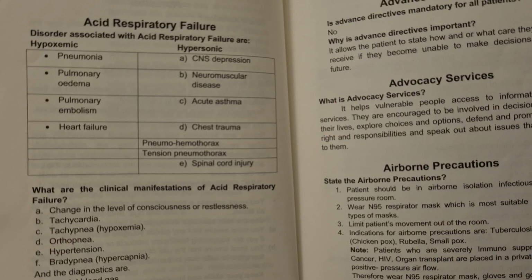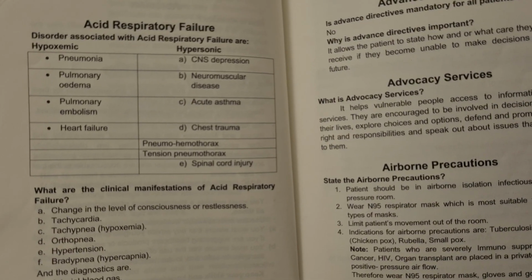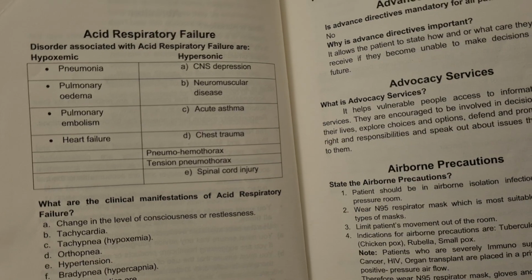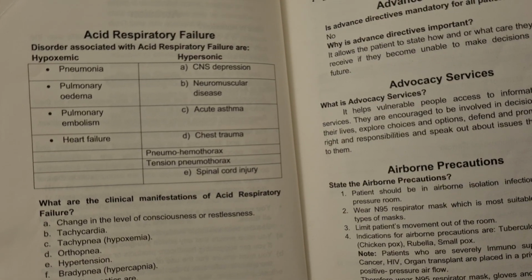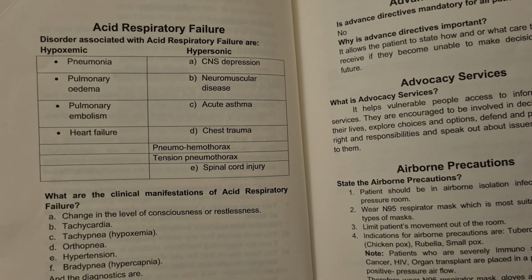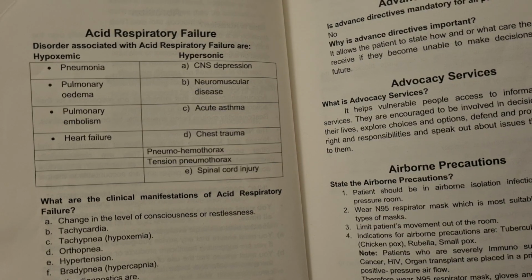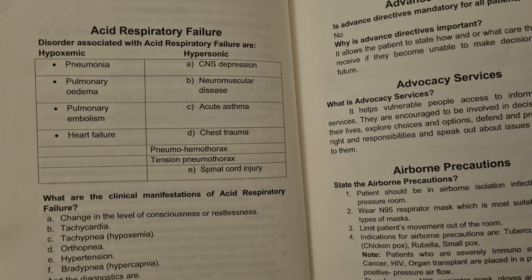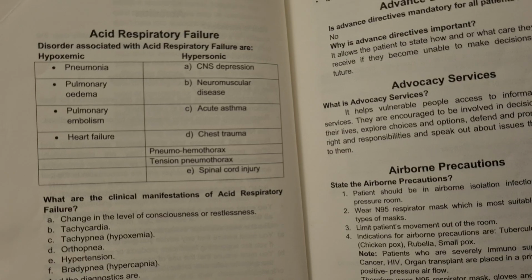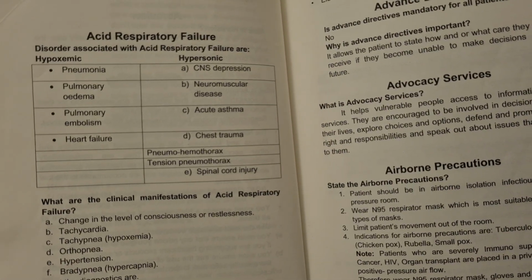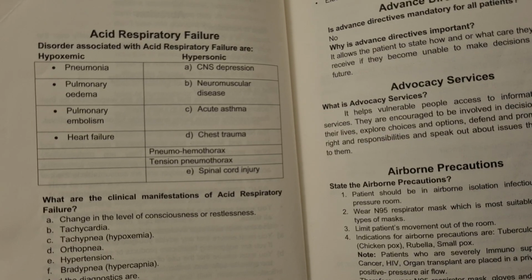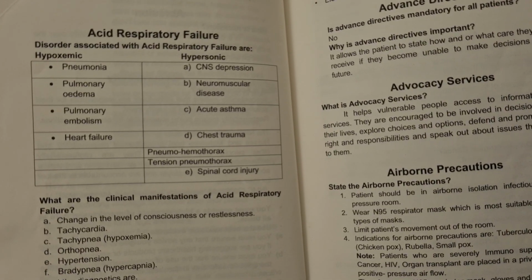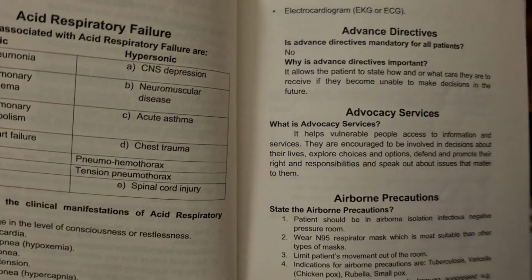What are the clinical manifestations of acute respiratory failure? Or you can say, what are the signs and symptoms of acute respiratory failure? The first one is change in the level of consciousness or restlessness, tachycardia, tachypnea, hypoxemia, orthopnea, hypertension, bradypnea, hypercapnia, and the diagnostics are arterial blood gas, chest x-ray, CBC, sputum culture, and blood culture. And the last is electrocardiogram.